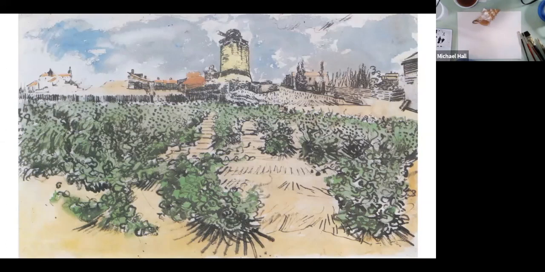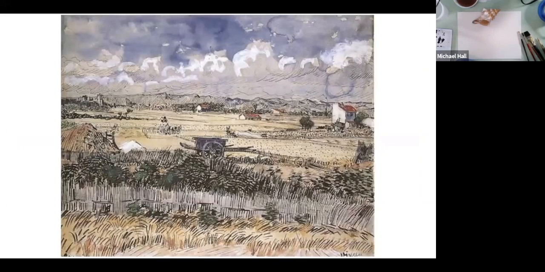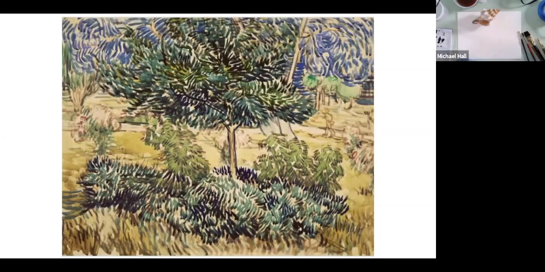But what I want us to focus on today is just line. So here, line, and this is an ink drawing that has been colored in with the watercolor. Some use of line, but this is more of what I'm talking about for today.